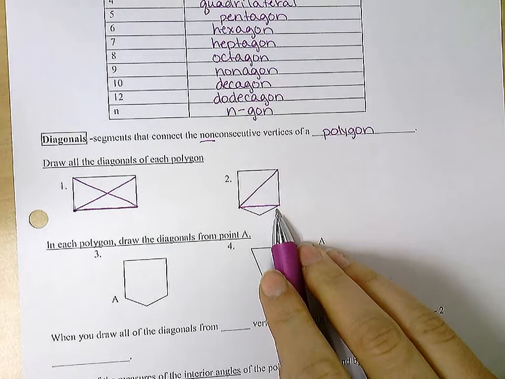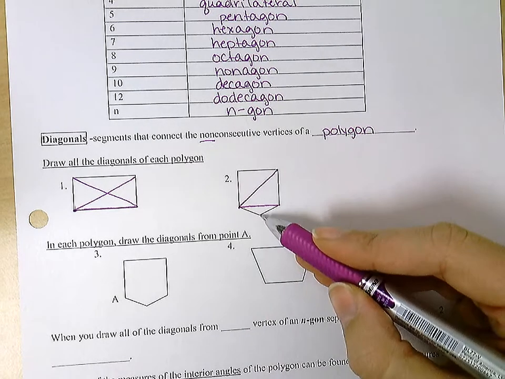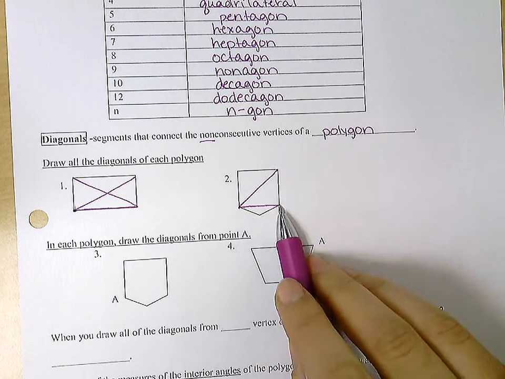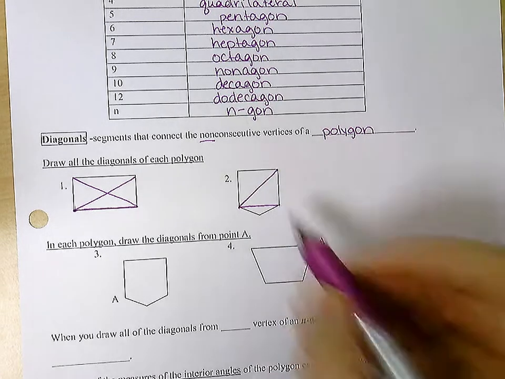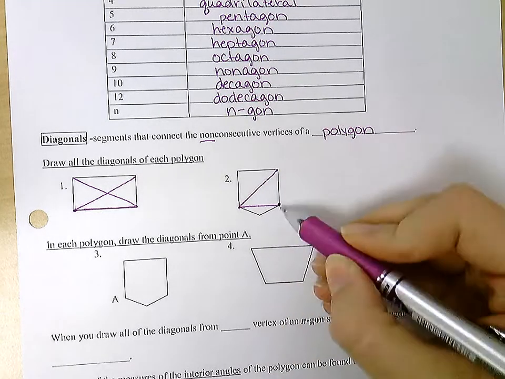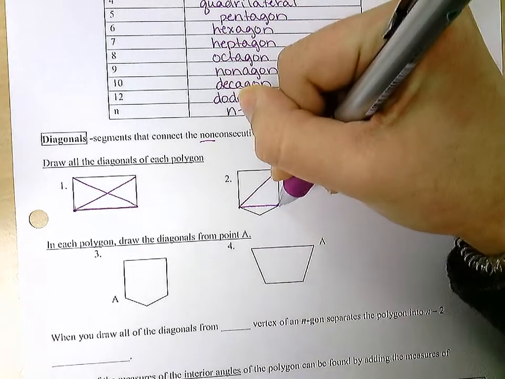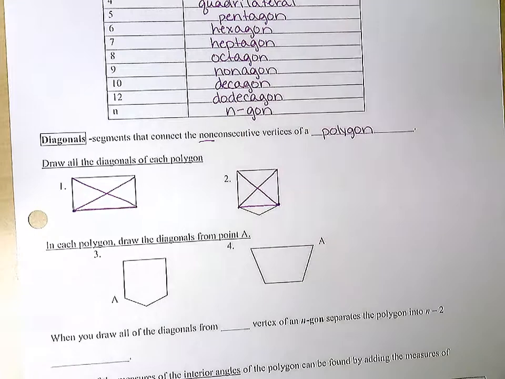Yeah, you can. If I go from this angle, this is a diagonal. And this is also a diagonal.